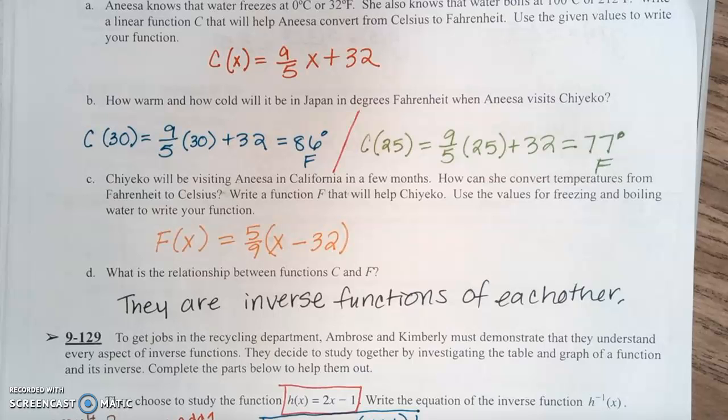Part D says, what is the relationship between functions C and F? So you look back at part A and you look at part C. What do you notice when you compare A and C? Yes. Yes, they are inverse. How do we know? Do you remember yesterday when I taught you how to look at them? You want to see the same what? Same numbers. Do you see the same numbers? Yeah. Is there a 9 in part C? Oh, yeah. Is there a 5 in part C? Yes. Is there a 32 in part C? Yes.